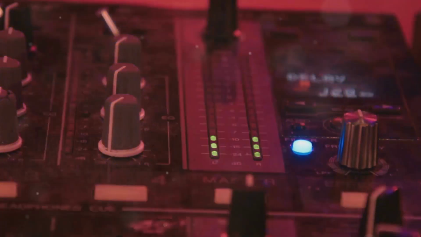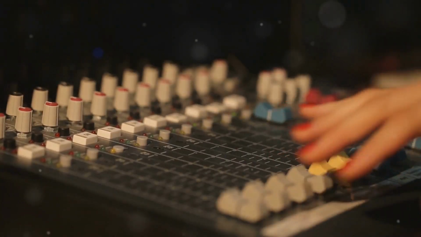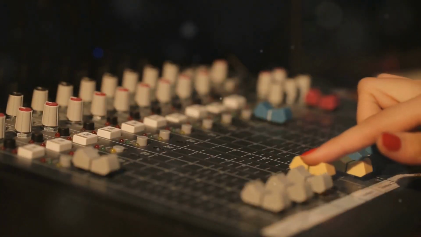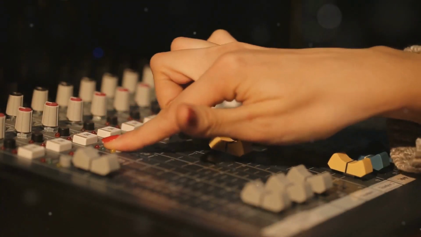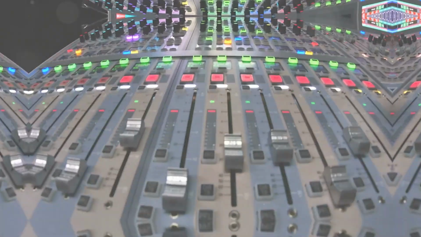Don't be afraid to automate. Automation is your friend when it comes to reverb and delay. Try automating the send levels, delay time, or feedback amount to create dynamic and evolving spatial effects. These tips will help you use reverb and delay effectively in your mixes.